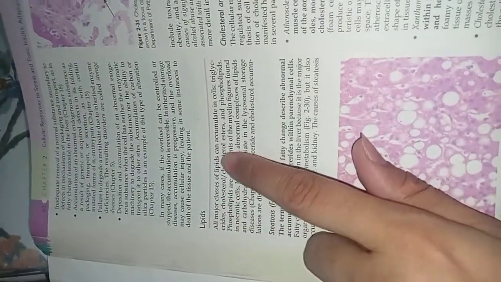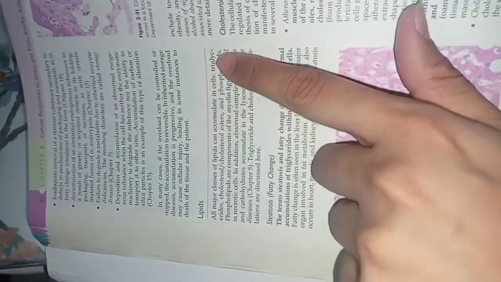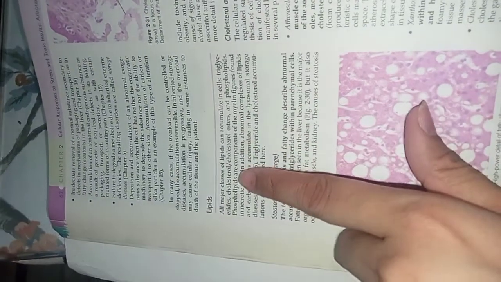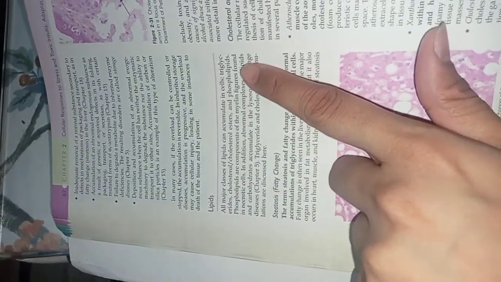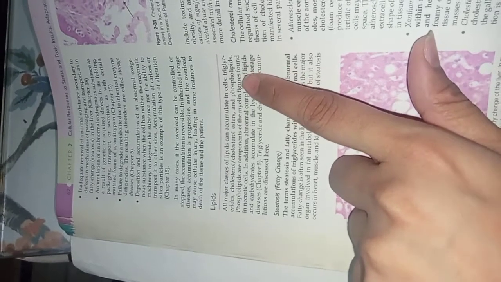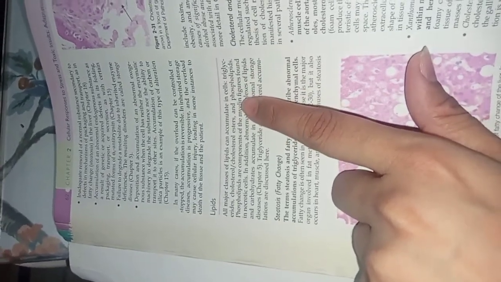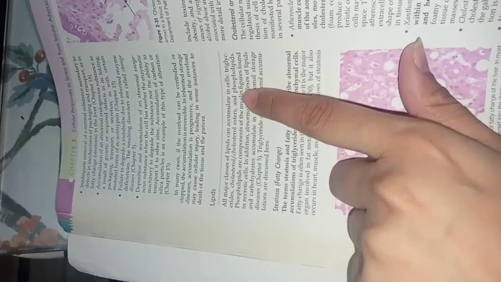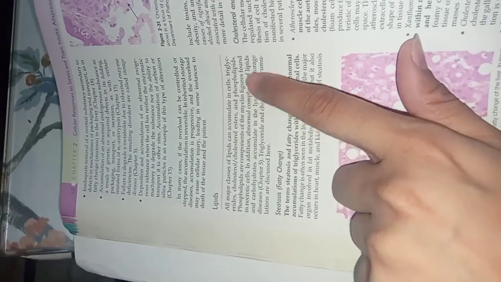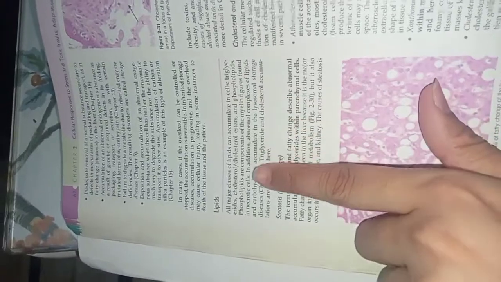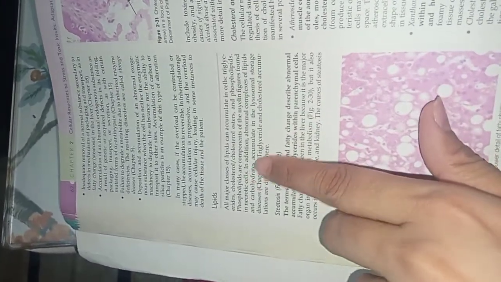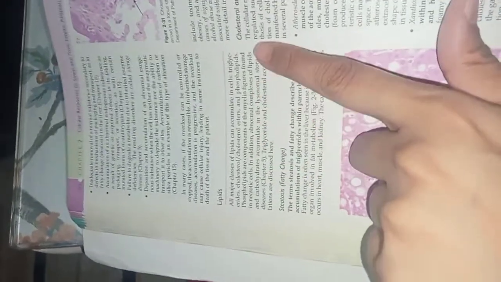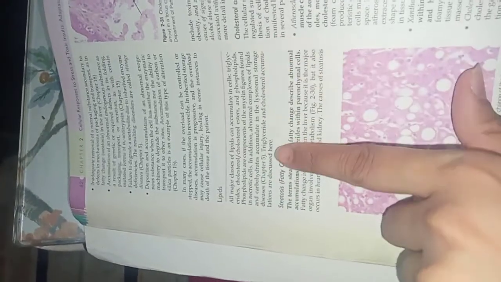All major classes of lipid can accumulate in cells. The major ones are triglyceride, cholesterol ester, and phospholipids. Phospholipids are the components of myelin fibers. Myelin figures are the product when there is cell injury. After the cell goes into apoptosis or necrosis, most commonly in necrotic cells, the end product will be myelin figures. They are small vacuole-like structures, and whenever there is necrosis, there will be myelin figures afterward. In addition, abnormal complexes of lipid and carbohydrate accumulate in lysosomal storage disease.